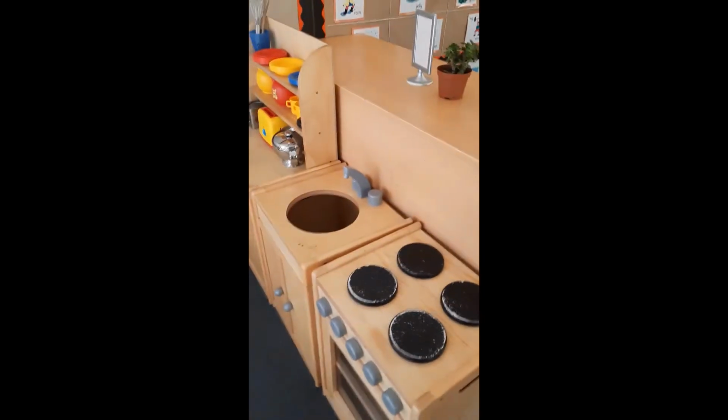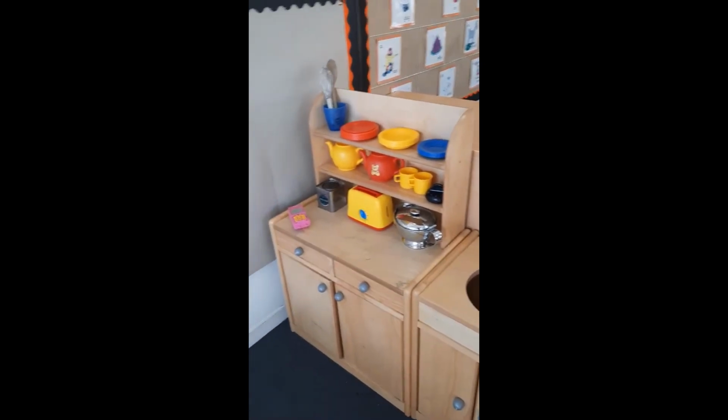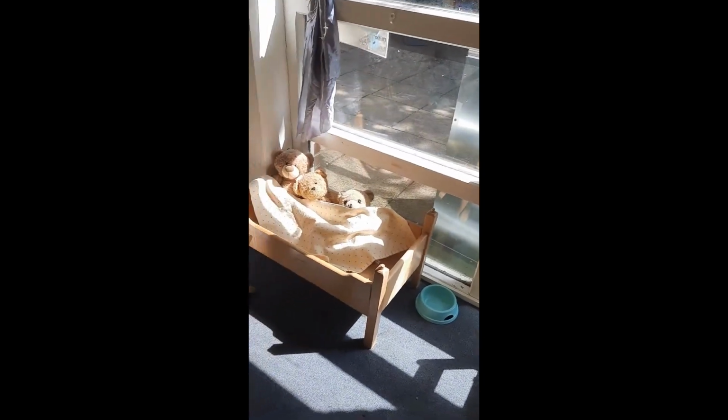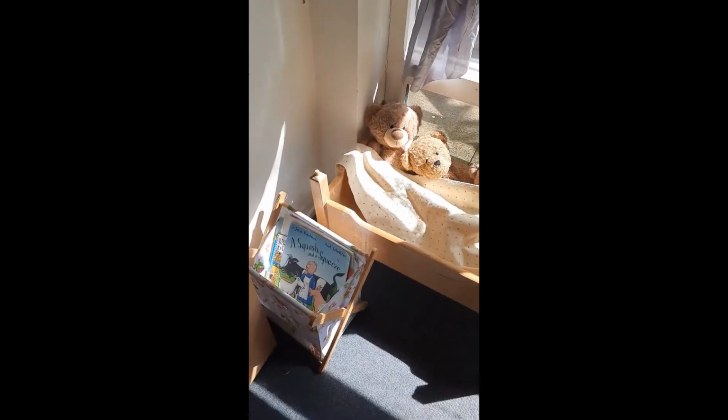And over here we have our role play, our home corner. It's got a lovely little kitchen for you to do cooking in. It's got some friends to play with, and you'll have lots more friends, real children friends to play with. And it's got some books.